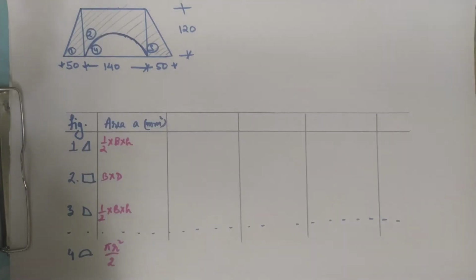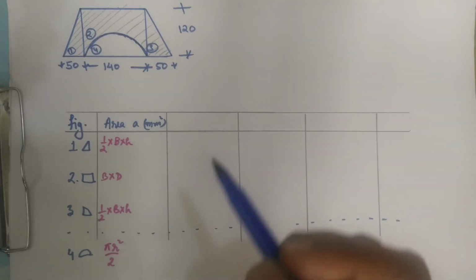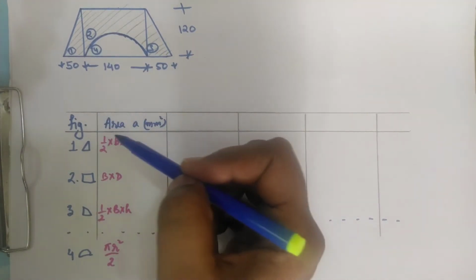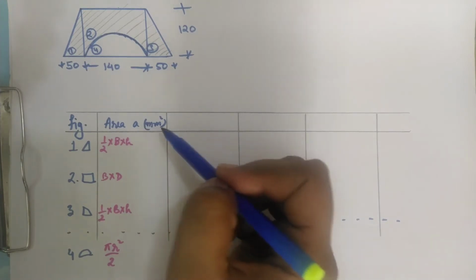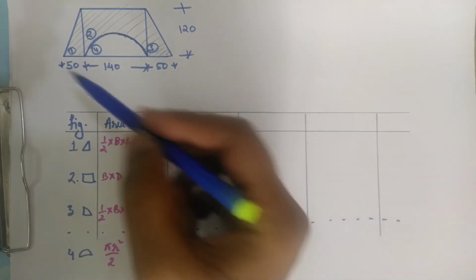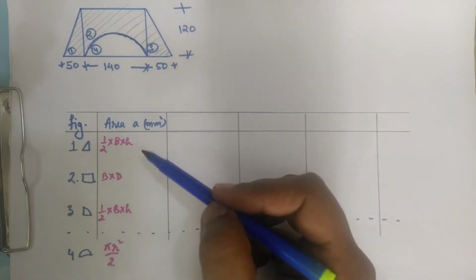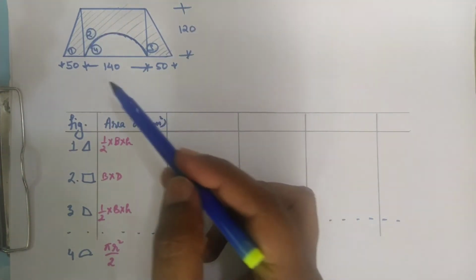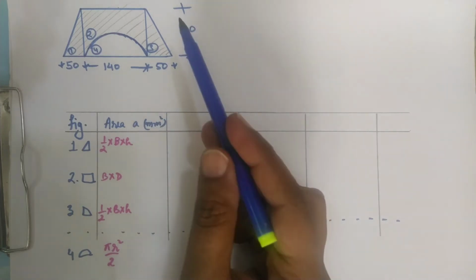Next we'll be identifying the area of all the 4 figures. In the next column I'm writing area A, and I'm writing here only the unit. For the triangle, half into base into height; for the rectangle we have B into D, so 140 into 120.